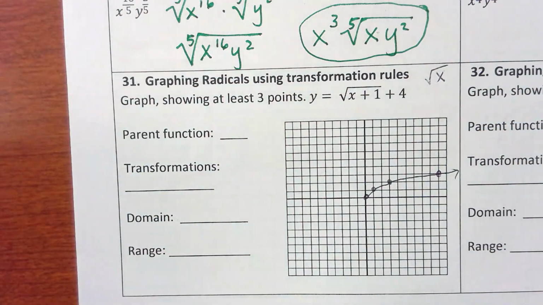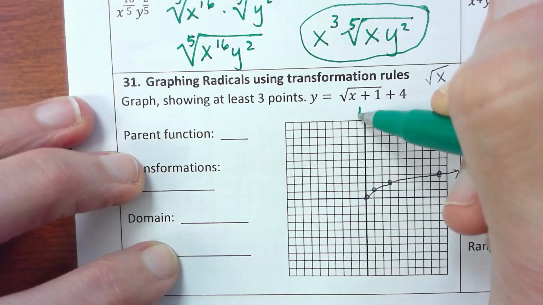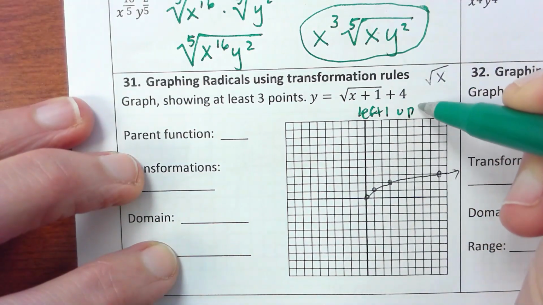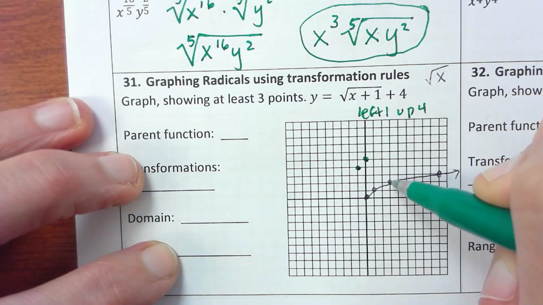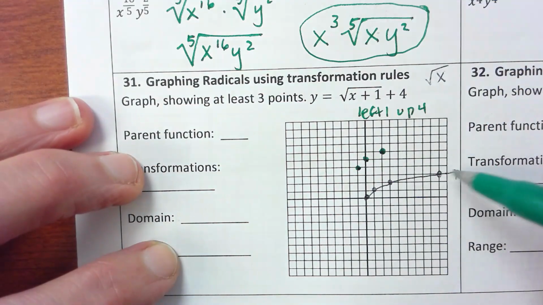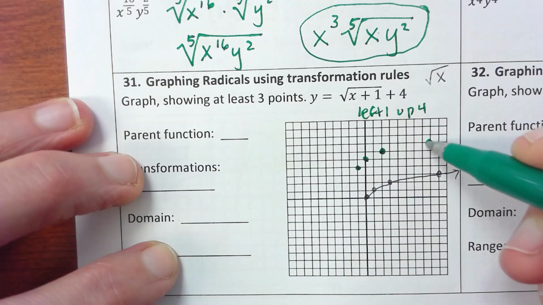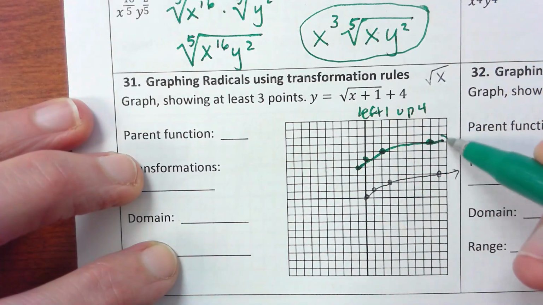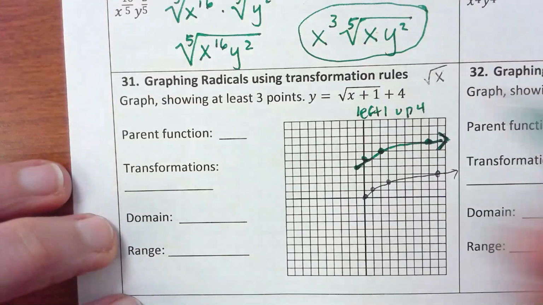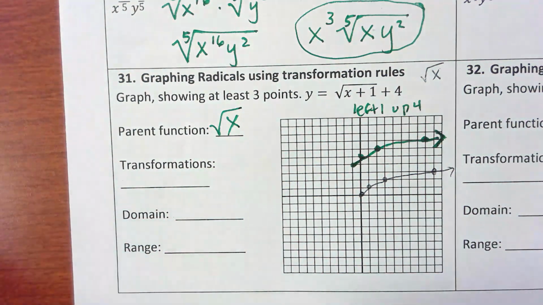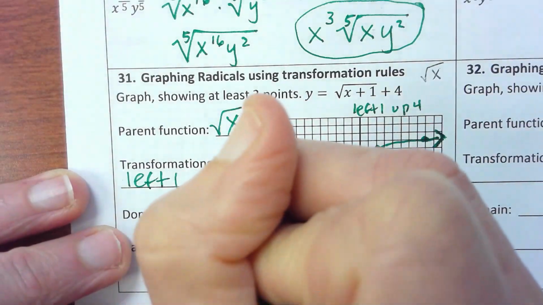And then we're going to transform that graph by going left 1 and up 4. So this point here is going to go left 1 and up 4. Left 1, up 4. Left 1, up 4, like that. Left 1, up 1, 2, 3, 4. It's making my eyes hurt. So small. Okay. There's my transformed graph, the green one. The parent function is the square root of x. Okay, the transformations, I just wrote, I didn't read the question before starting my work. Left 1, up 4.